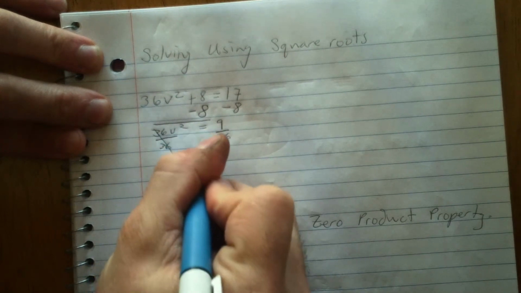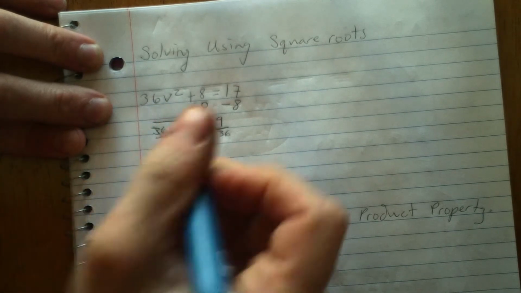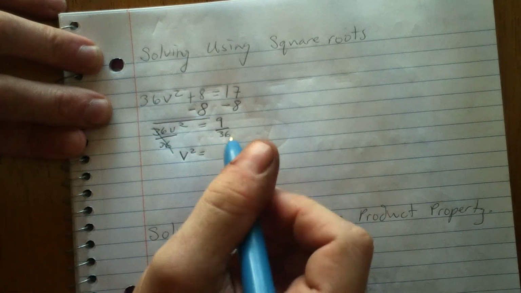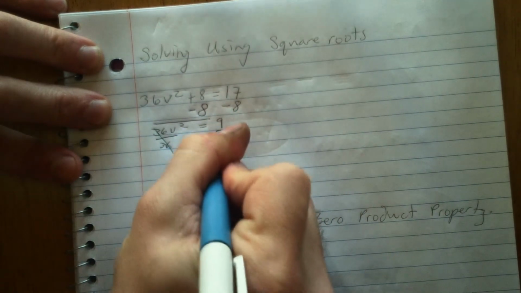So we get v squared equals, and then 9 goes into 36 evenly 4 times. So 9 times 4 is 36, so we get 1/4.